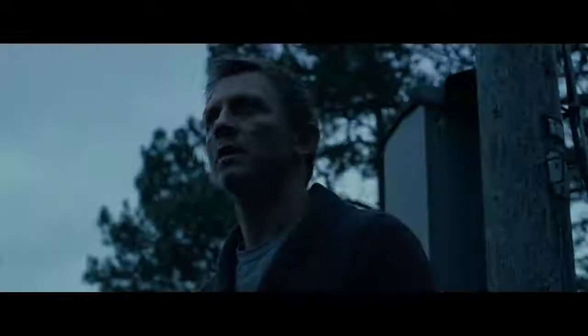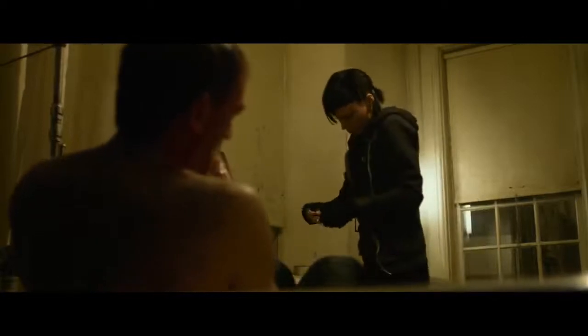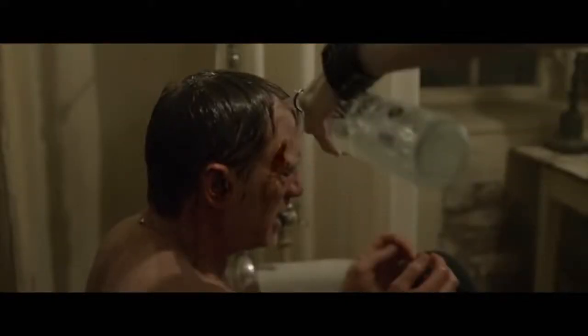And Fincher likes to use digital blood as often as he can. Zodiac has some pretty gruesome murder sequences, but not a single frame of practical blood was shot. Same with Girl with the Dragon Tattoo. Every drop is CG, including the blood being washed off of Mikael's face in this scene, which is a whole other level of impressive.